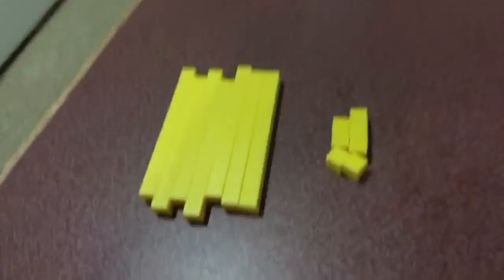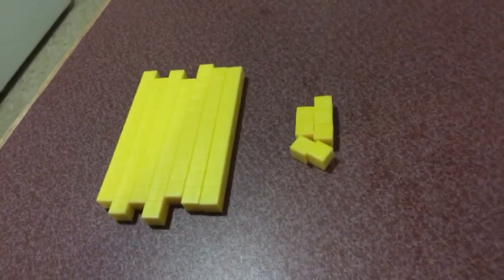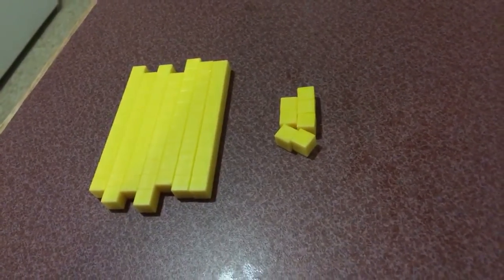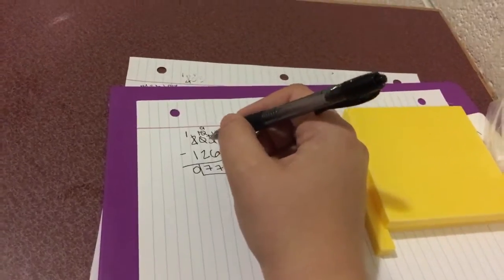So our math problem was correct, and now you guys can tell how to use base 10 blocks as a visualization for a subtraction problem when you're using borrowing.